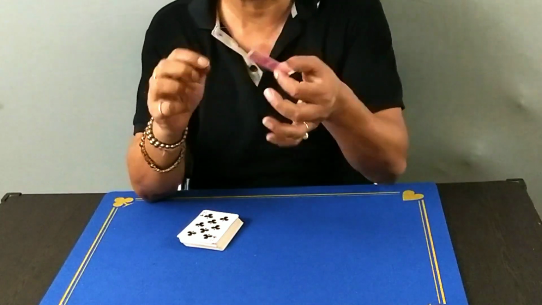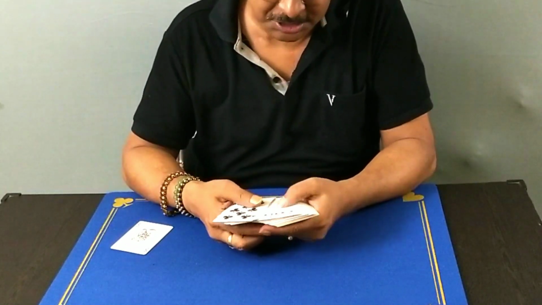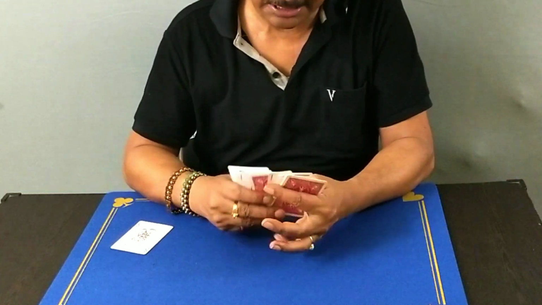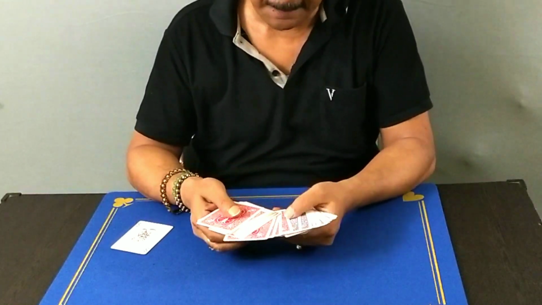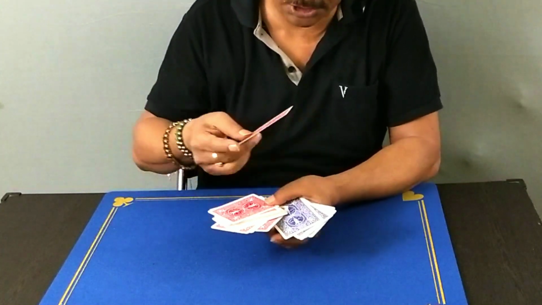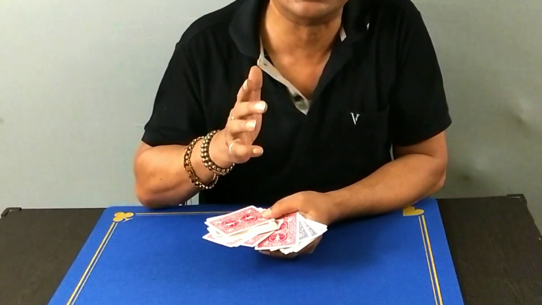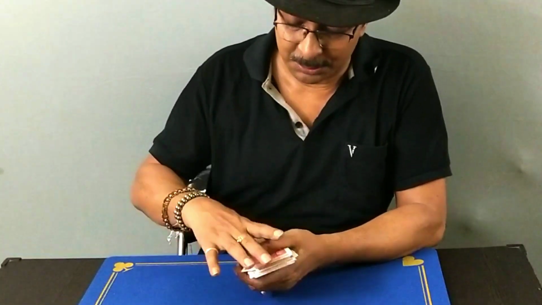This is a red joker. The red joker is placed in between these 2 cards, that is, in between the red and blue cards. Now, this is a red joker, so it goes here. Remember, the joker has a red back design. You close it.